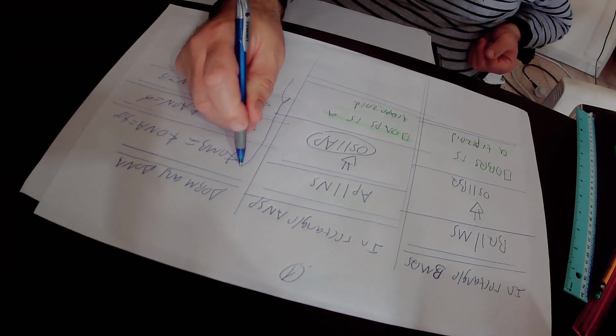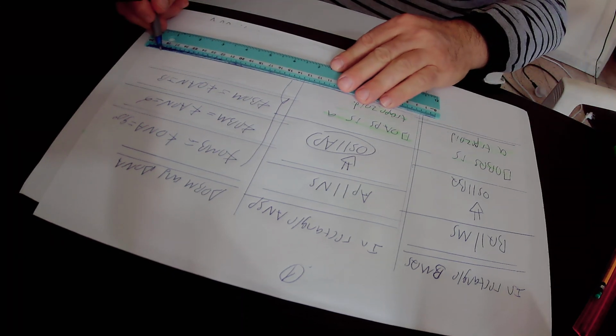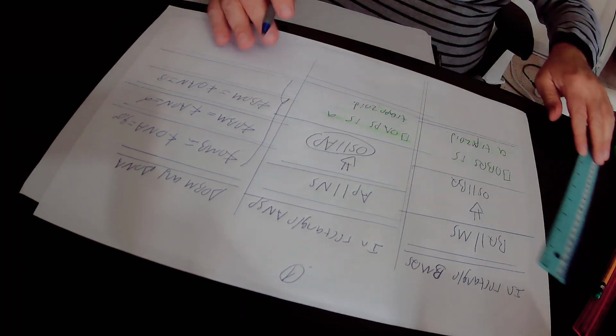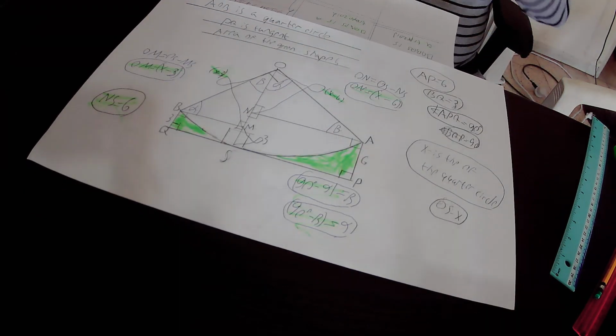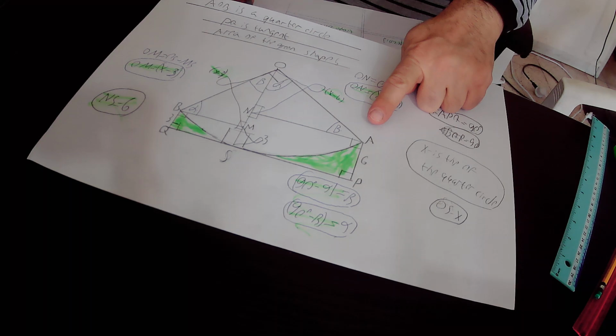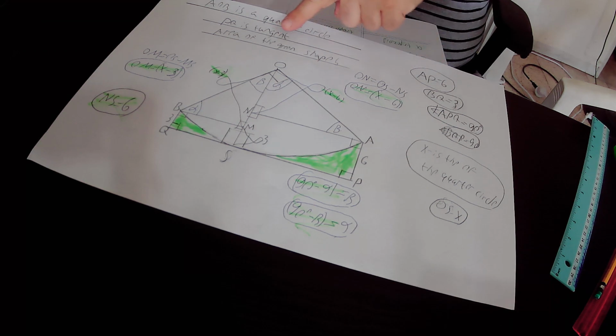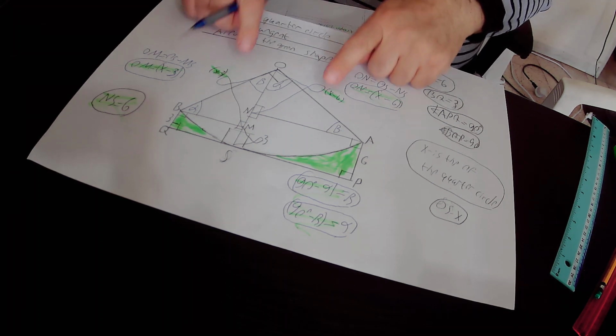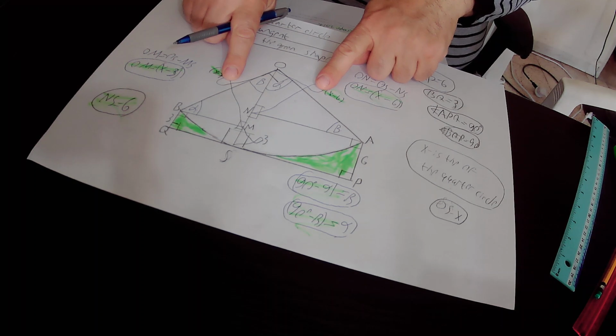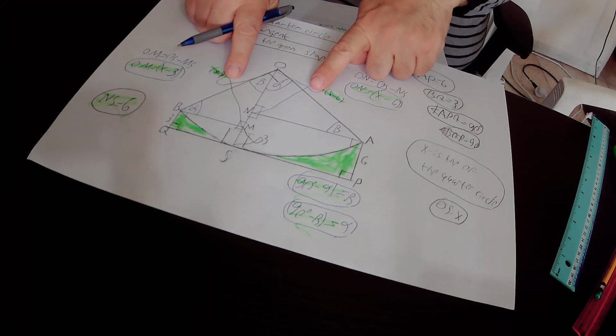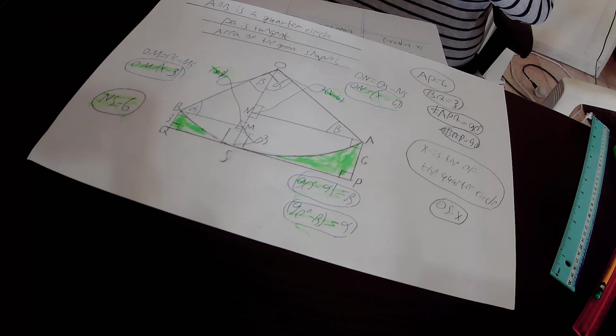And finally, side OA in the right triangle OAN is equal to side OB in the right triangle OBM. Those two sides are both radii of the circle, equal to x, therefore they are equal to each other.